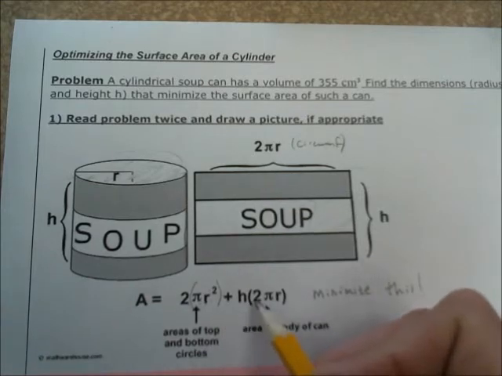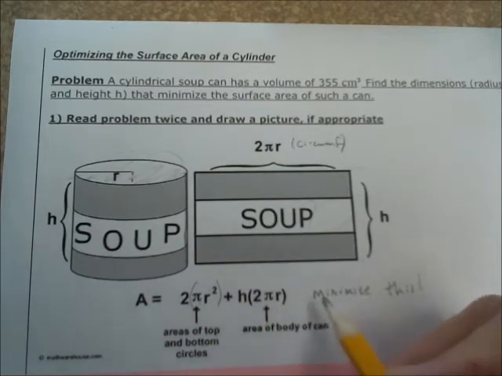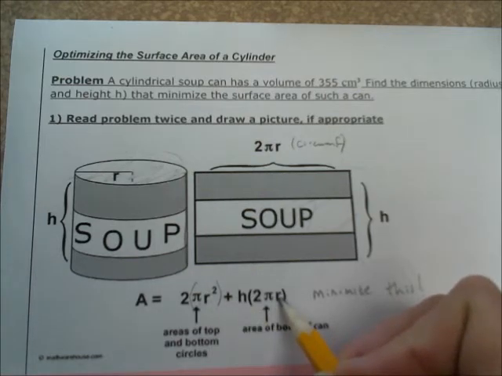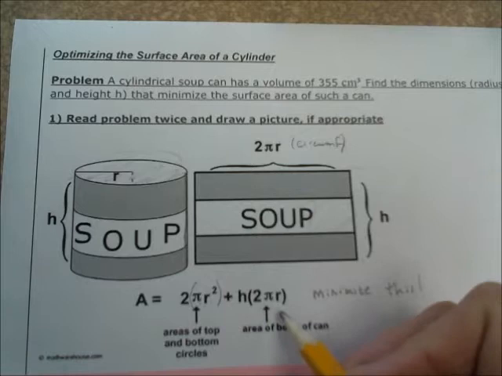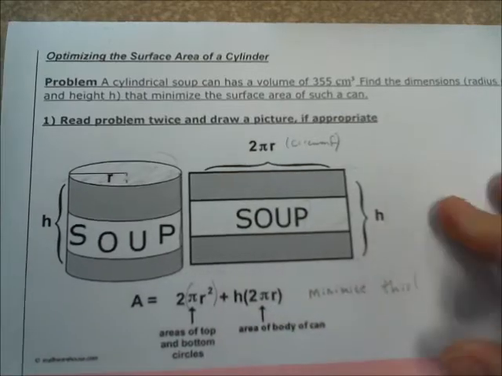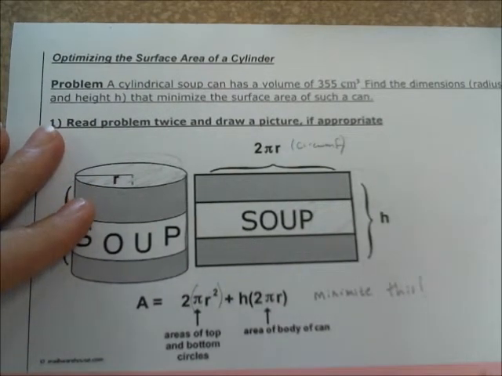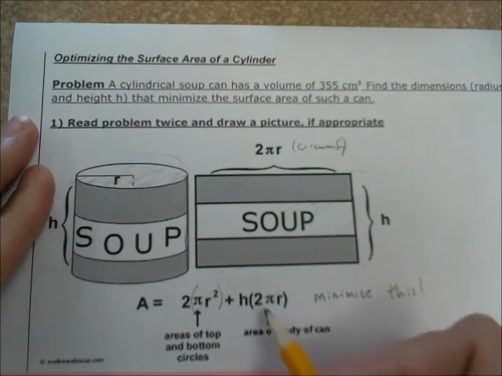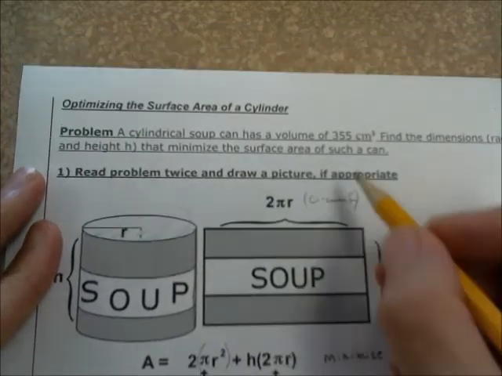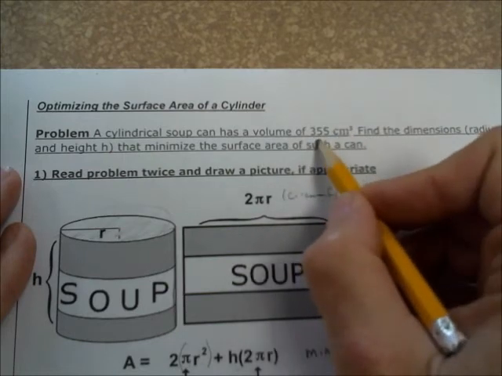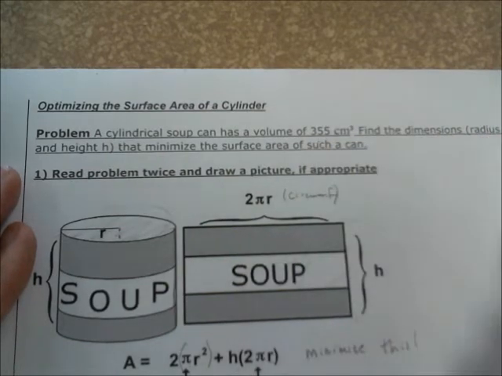What we have here is an equation that we're trying to minimize in 2 variables. We have the height and we have the radius. But if we're trying to minimize or maximize something, we can only have one variable, because when we take the derivative, we're going to take the derivative with respect to only one variable. And so in order to change either the height into terms of r or r into terms of height, what we're going to do is look at our constraint. And our constraint is that this soup can has a volume of 355.